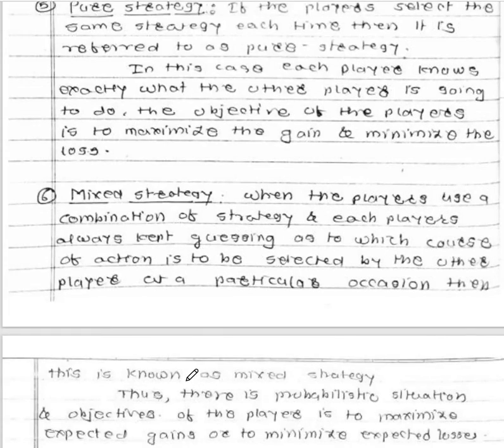The second strategy is the mixed strategy. In this mixed strategy, the other person cannot guess which strategy you are going to play during the game. When a player uses a combination of strategies, and each player is always kept guessing as to which course of action will be selected by the other player on a particular occasion, then this is called a mixed strategy.